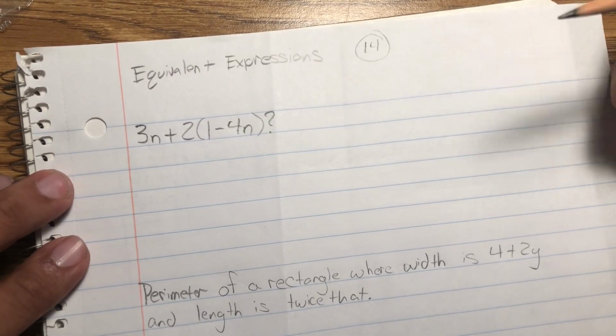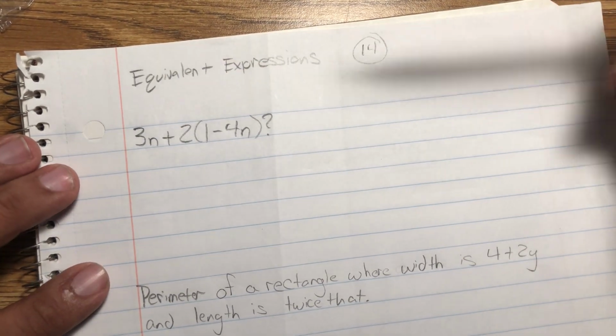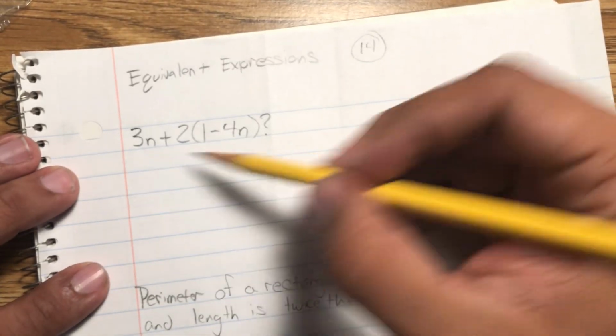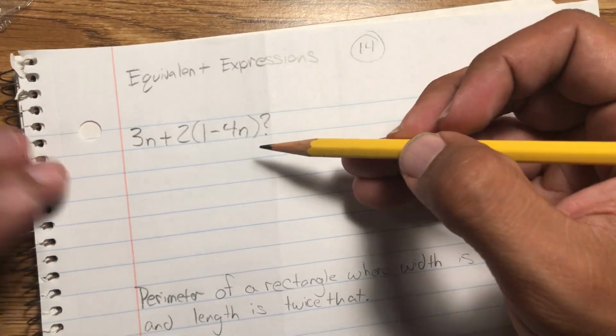All right. Okay. I'm making the 7th grade video. I'm doing equivalent expressions right now. So you can't answer this because it doesn't say what it is, this expression. But you can simplify it. You can make it easier to read.